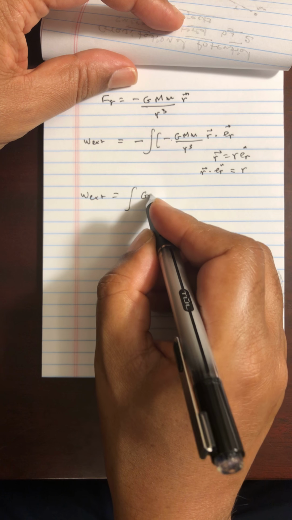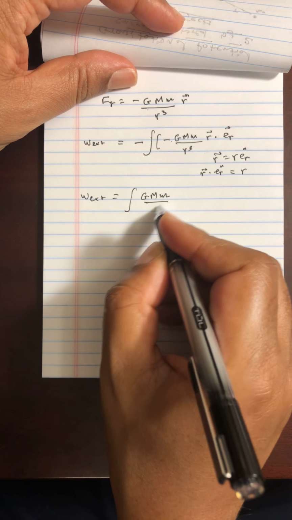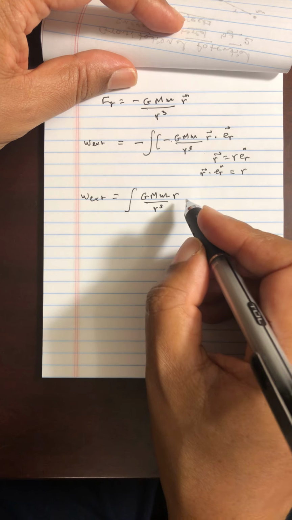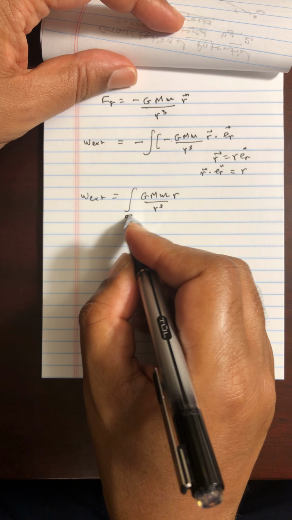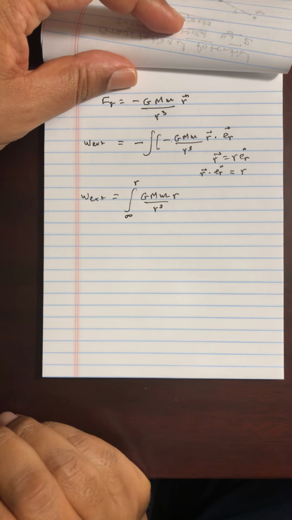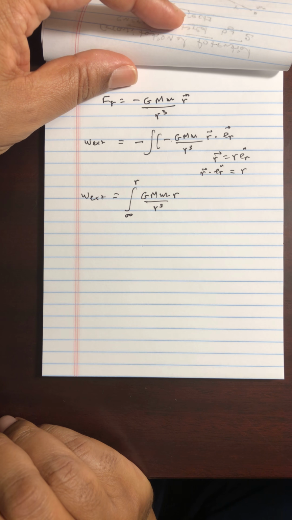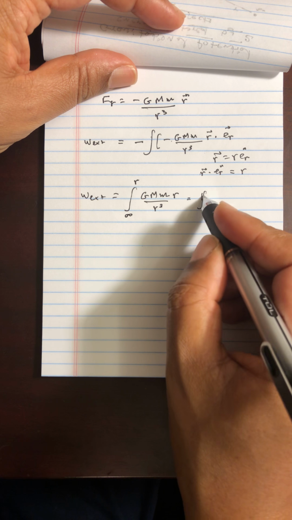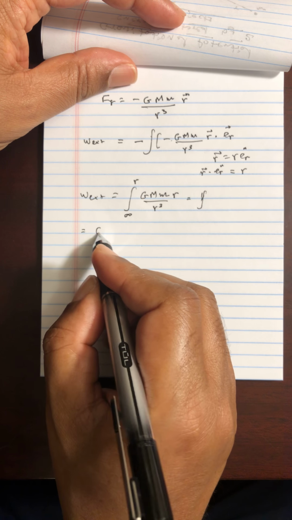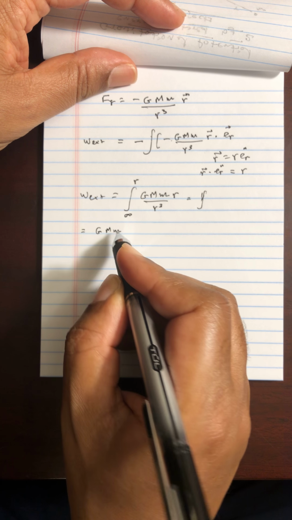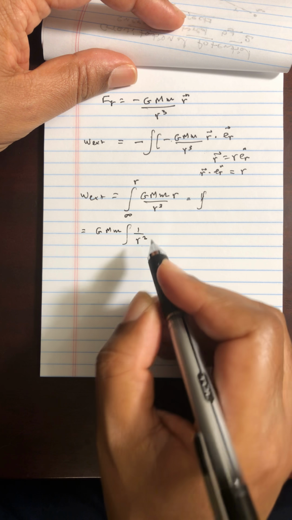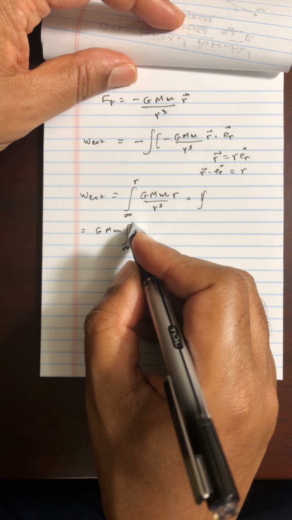So you've got GMm divided by r cubed, and it's just r. This integral goes from infinity to the location of the object, which is r. Let me put the constant out: GMm, the integral of 1 over r squared going from infinity to the location r.